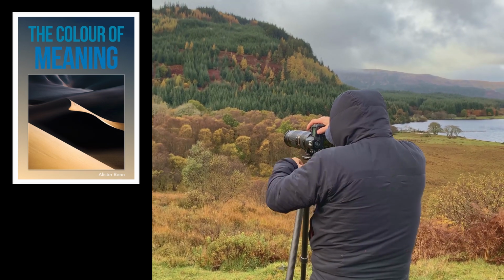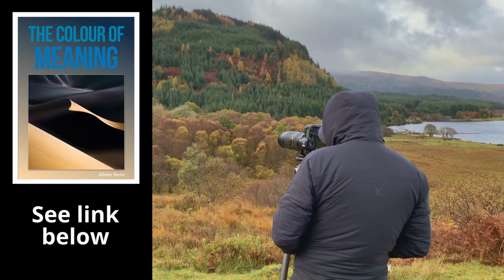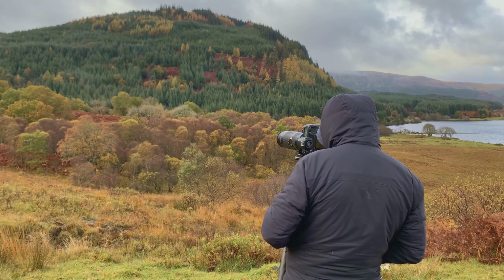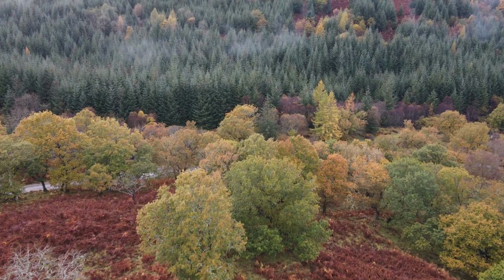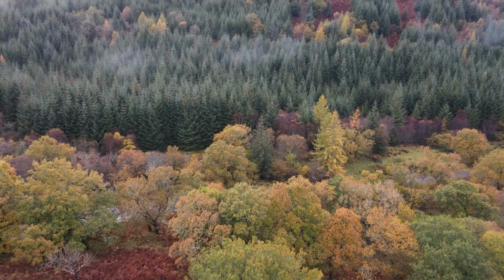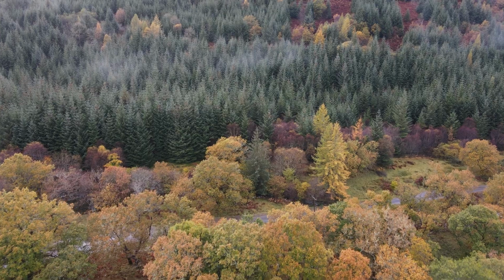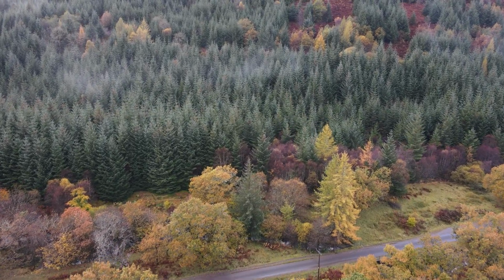Now, what I've tried to do in my Colour of Meaning ebook is to look at colour in a way that allows us to build up a far closer and psychological relationship with it, and understand that when we see things like this in the landscape, beautiful orange trees juxtaposed against pointy, cooler pine trees in an atmospheric landscape, why are we responding to that? What is it about that scene that's sucking us in?